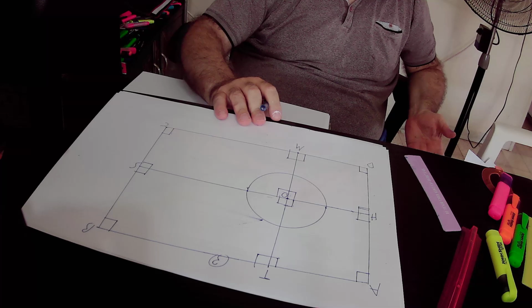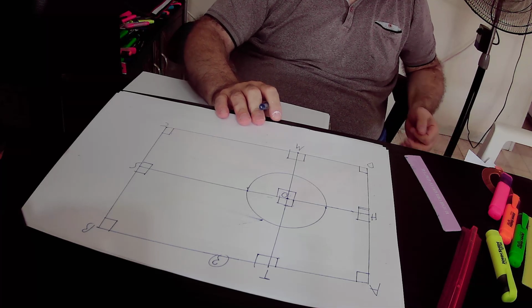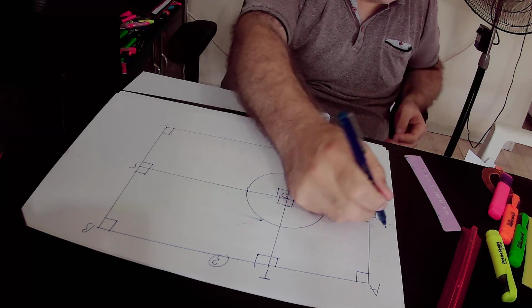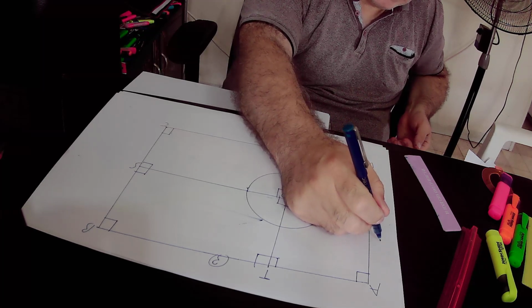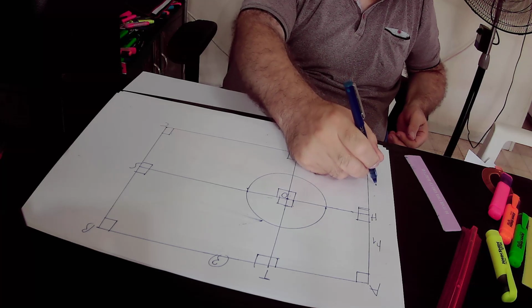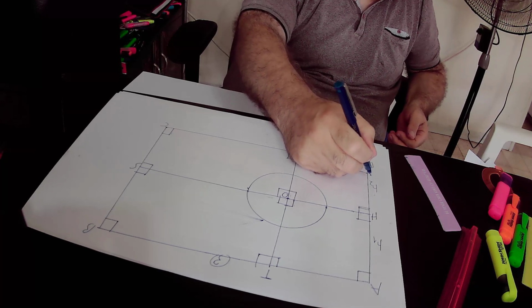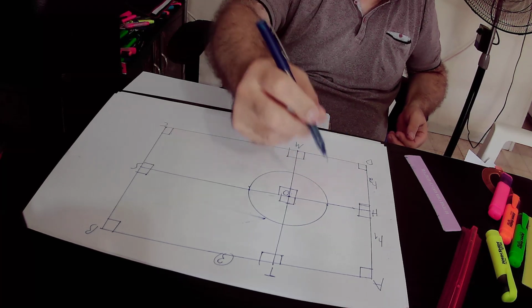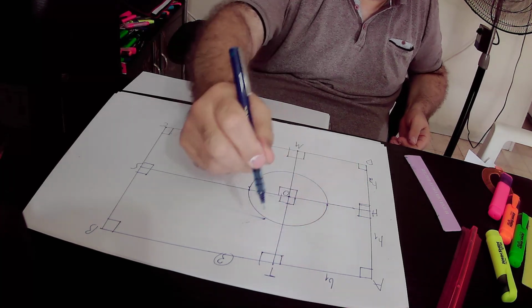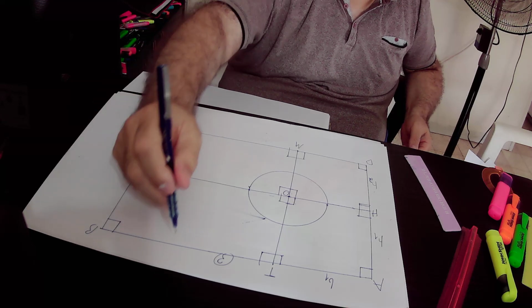And we know that the opposite sides of a rectangle are equal to each other. We define side AH as H1, we define side HD as H2, we will define side AT as B1, and we will define side TB as B2.